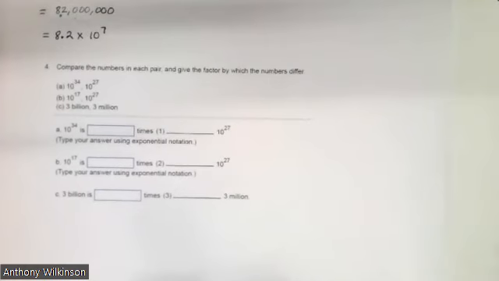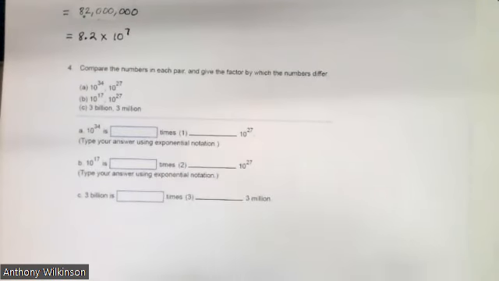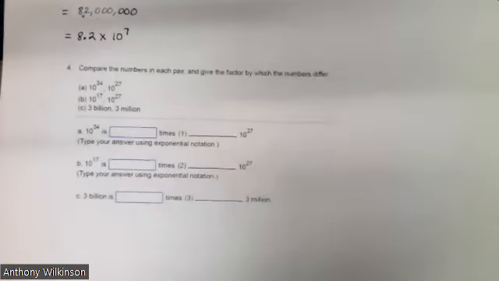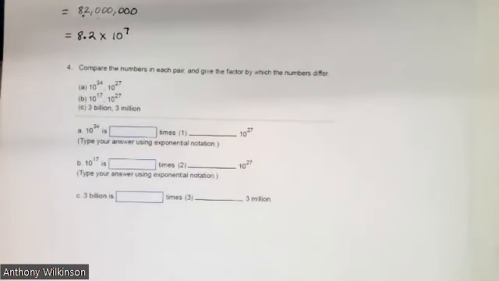All right, and finally, number 4. Here we're going to compare the numbers in each pair and give the factor by which the numbers differ. So in part A, we got 10 to the 34th and 10 to the 27th. Okay, so we want to find out 10 to the 34th is how many times as large as or smaller than 10 to the 27th.